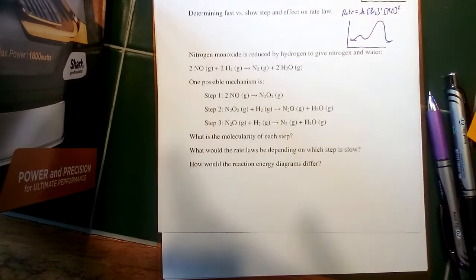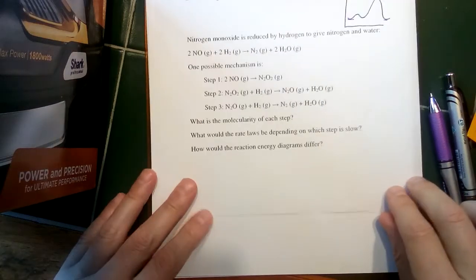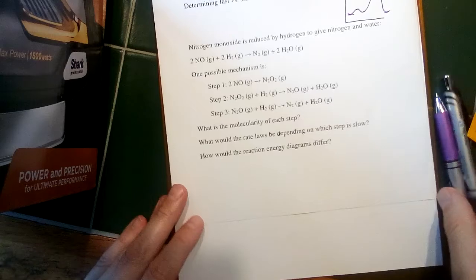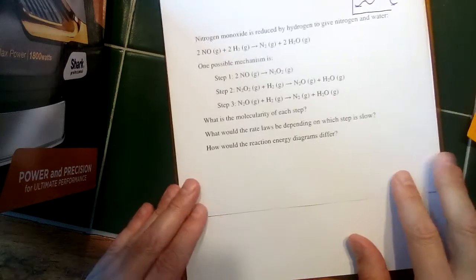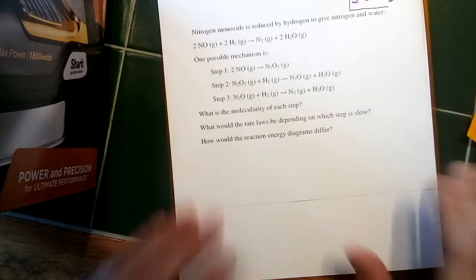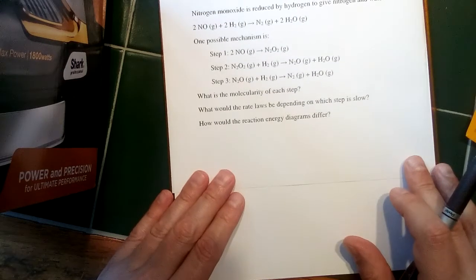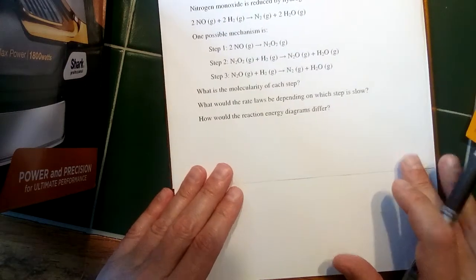All right, so picking up from the middle of that page, I was a little worried the video might be getting a little bit too long there. We have another problem here, exploring some of the similar issues between rate law and the mechanism of the reaction, but also introducing a couple new terms here as well. So let's take a look at this one.